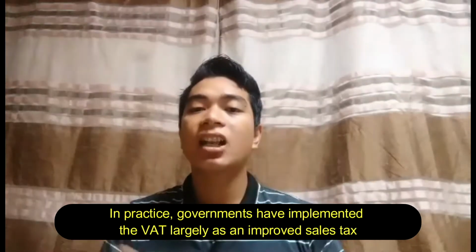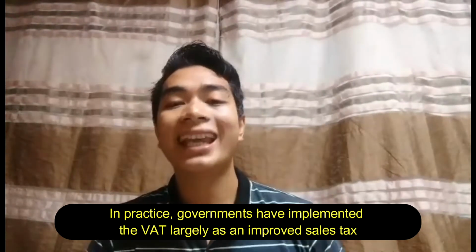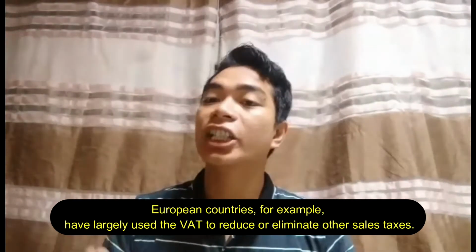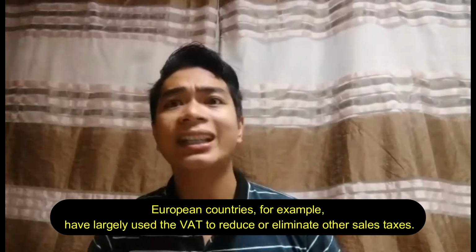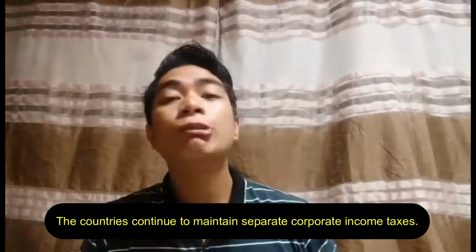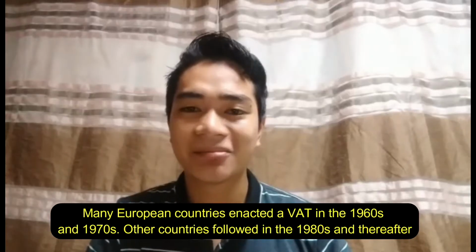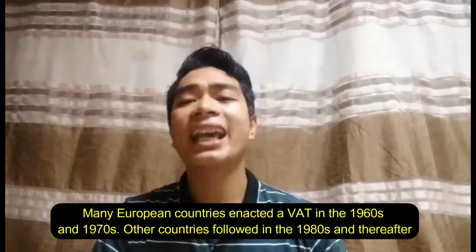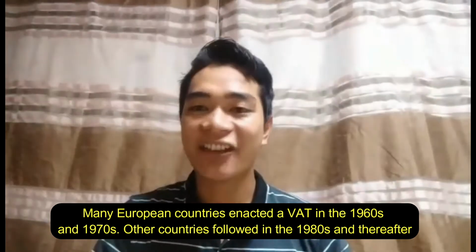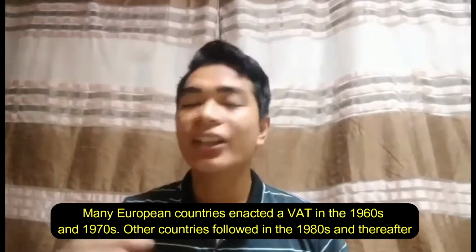In practice, governments have implemented the VAT largely as an improved sales tax. European countries, for example, have largely used the VAT to reduce or eliminate other sales taxes. The countries continue to maintain separate corporate income taxes. Many European countries enacted a VAT in the 1960s and 1970s. Other countries followed in the 1980s and thereafter.